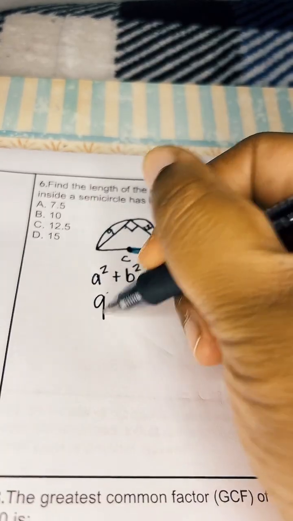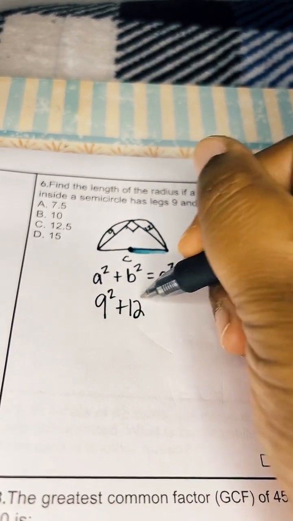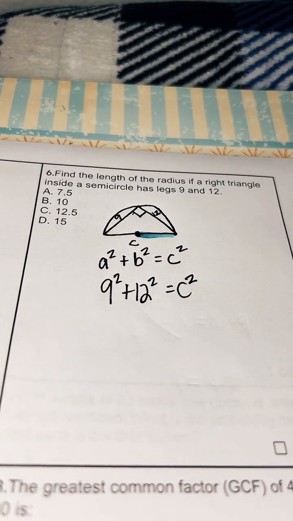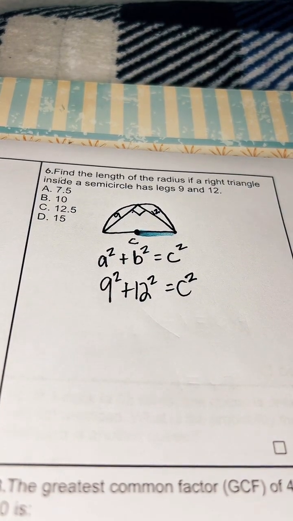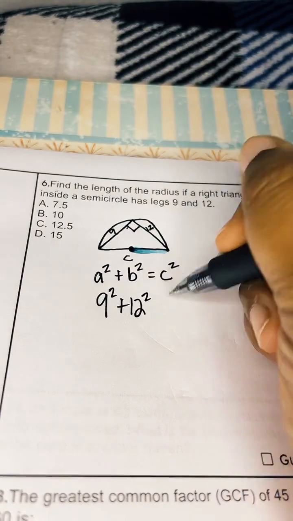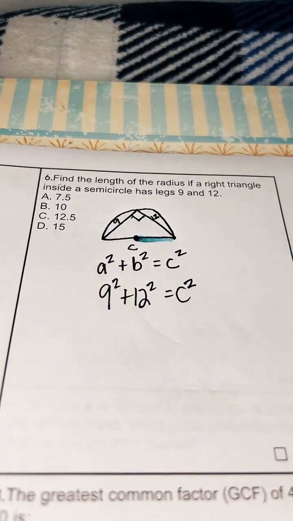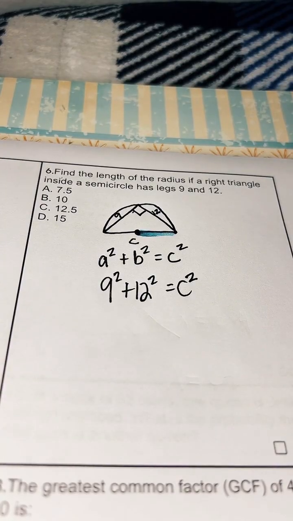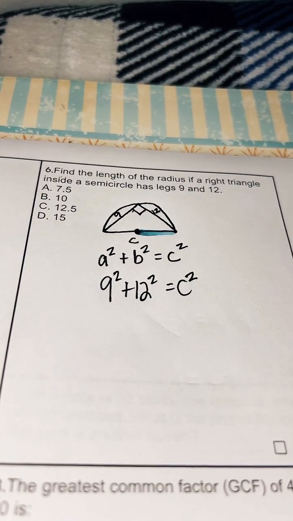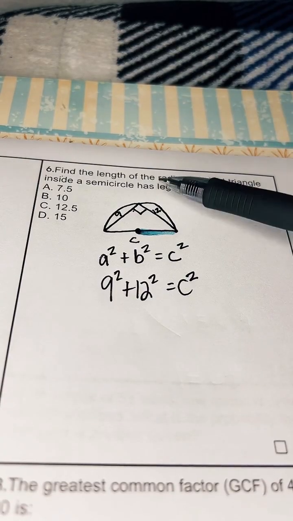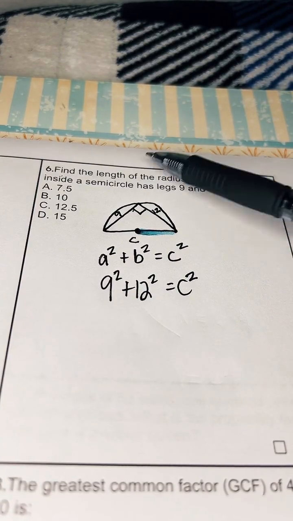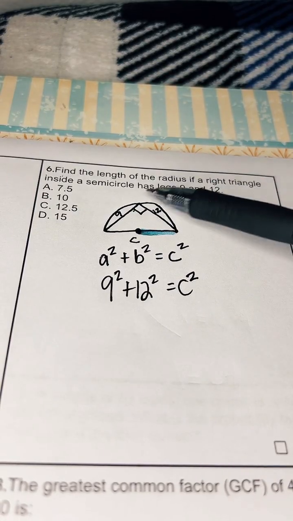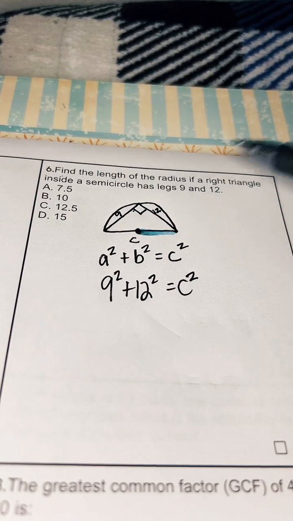Okay, let's plug in. 9 squared plus 12 squared equals c squared. A semicircle is half of a circle. We're putting the right triangle in there. Now multiply.